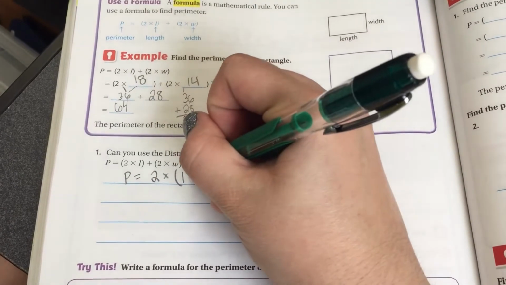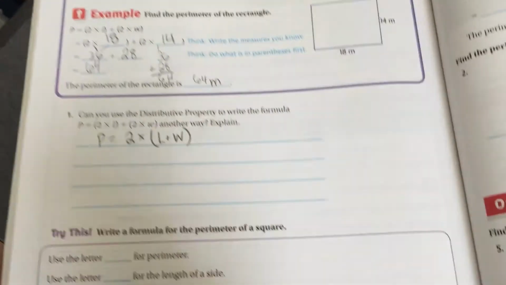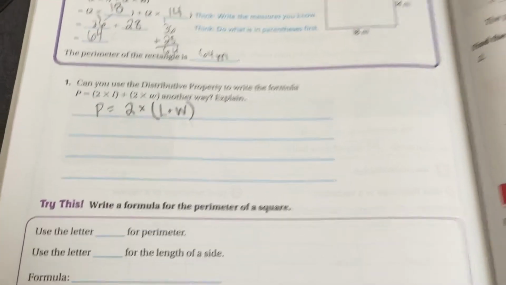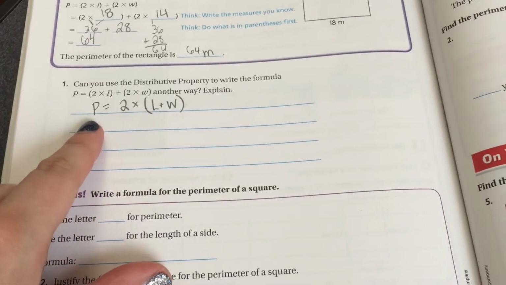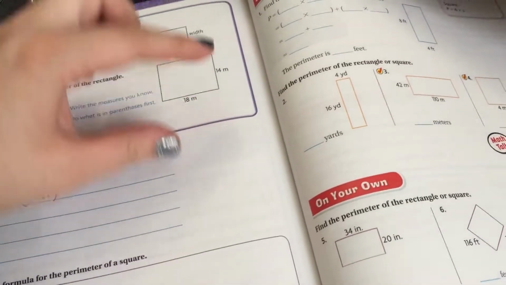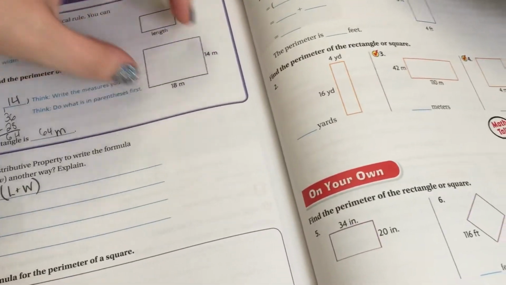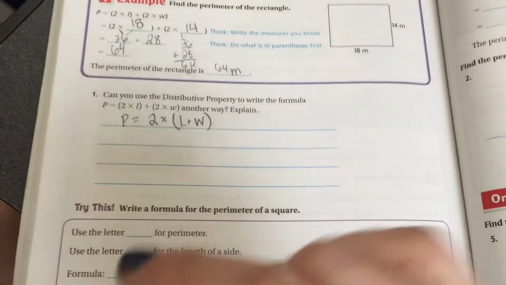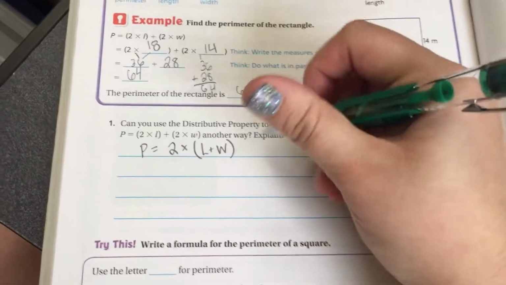That's just rewriting the equation. This works the same way, because it's the same thing as saying this plus this, do it 2 times, because you have the same size lengths. So if you solved it using this equation instead, it should come out to the same answer.